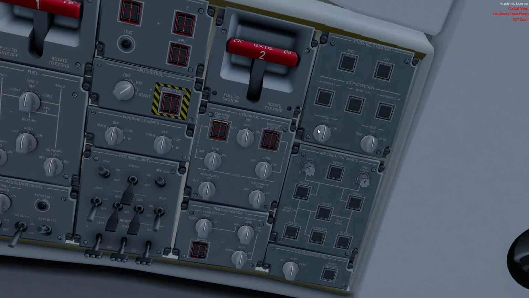So this is the mode selector. It's either auto or on. In auto mode, this is the logic I'm describing to you. When it's on, it's just on. It turns on anyway. Test we never use. It's for the maintenance personnel.